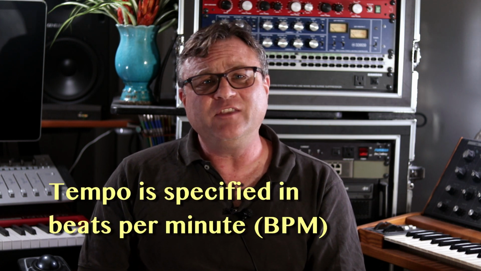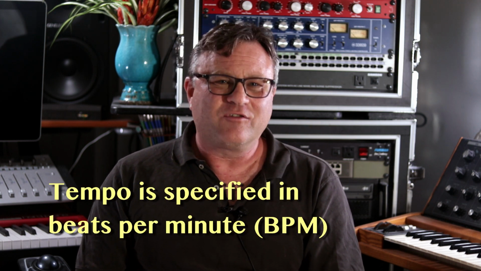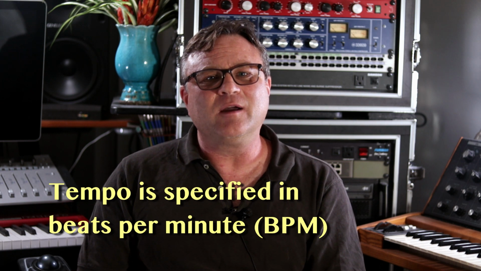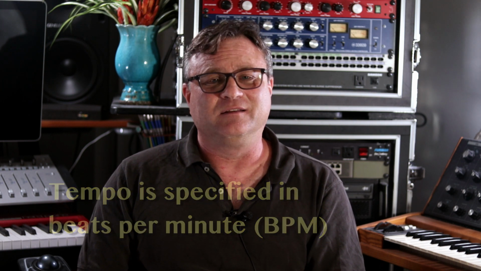Tempo is specified in beats per minute, or BPM. For our purposes, we'll say that this is the number of quarter notes that play in 1 minute. The normal range of tempos is between about 40 beats per minute, which is extremely slow, and 180 or 200 beats per minute, which is really fast. I've seen pieces go as fast as 270 beats per minute, but those are the exception, not the rule. An average tempo for a pop or dance tune is between 100 and 120 beats per minute.